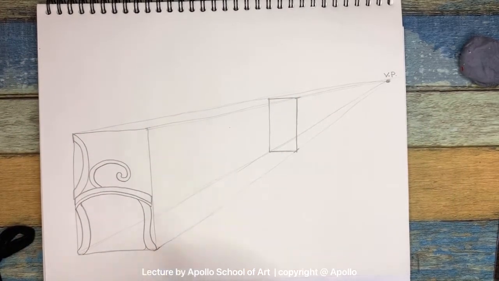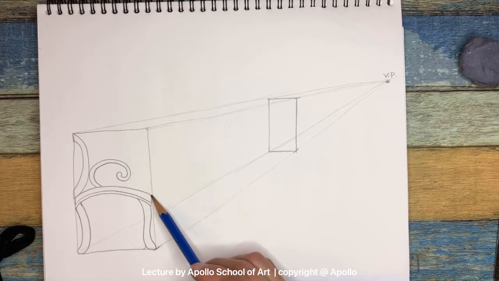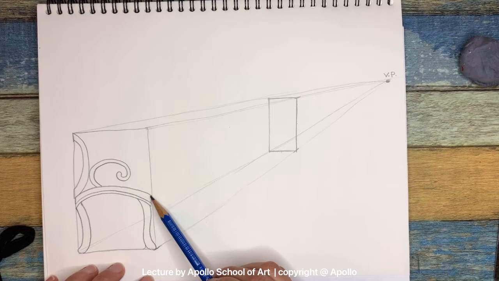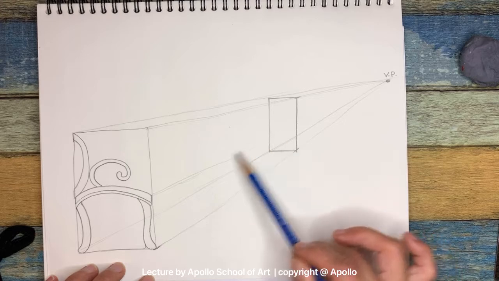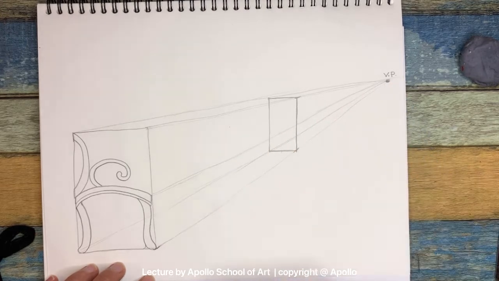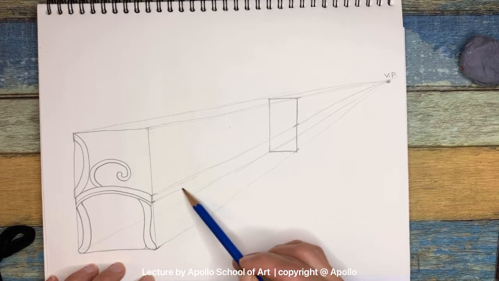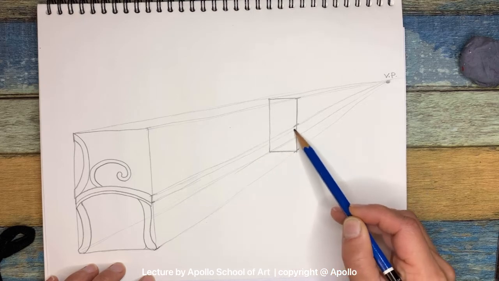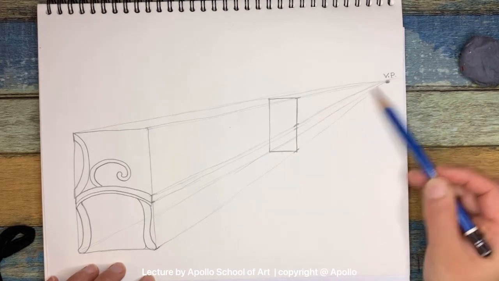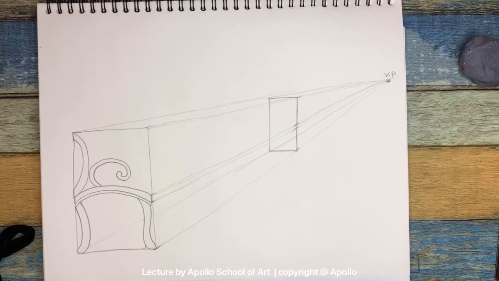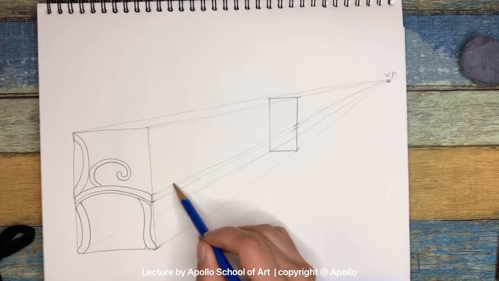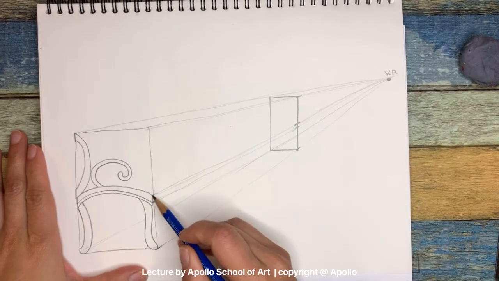First let's find the seat. From the top of the seat, from this point, connect all the way to the vantage point. Okay, so I got the points right here. And the bottom of the seat, same thing, all the way to the vantage point. Now I got the seat, the front of the seat.